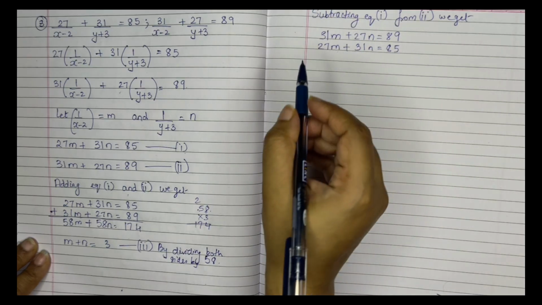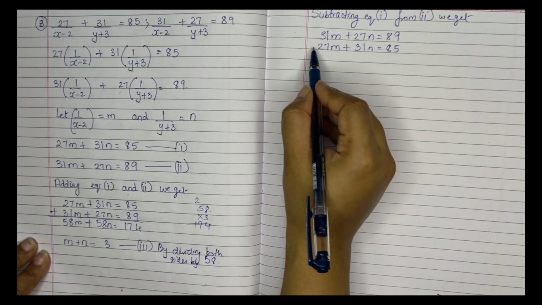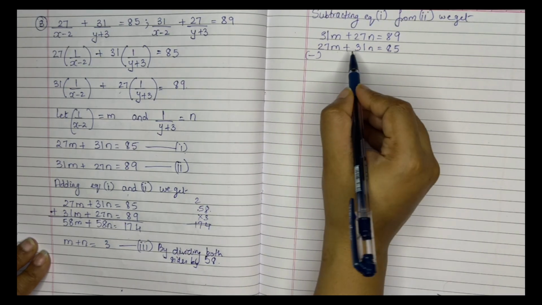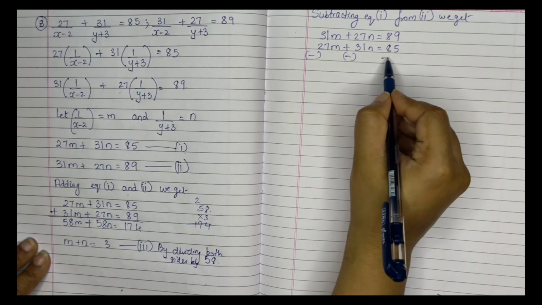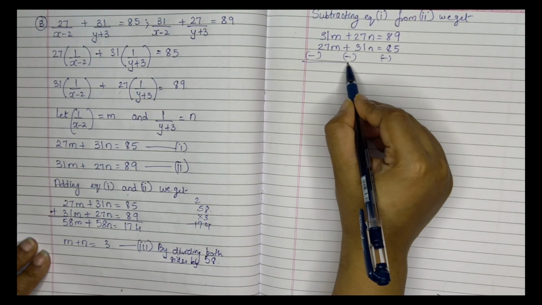Now subtracting the equation means the signs of the second equation will change. Here plus will become minus, this will be minus and this will also be minus.